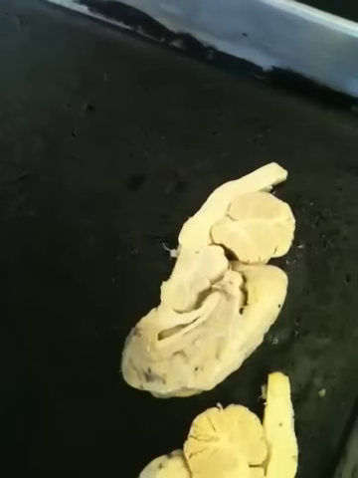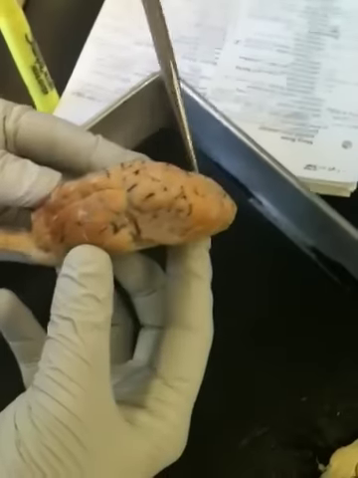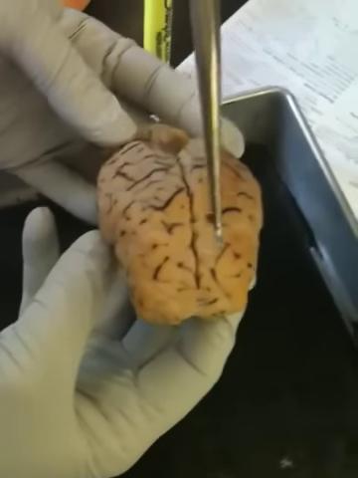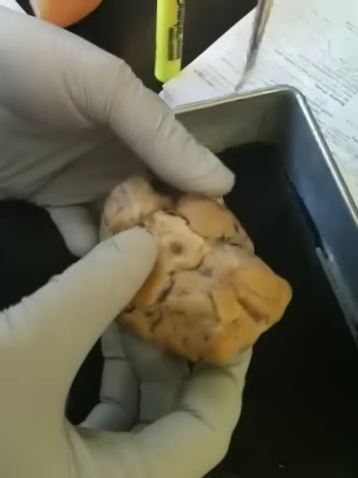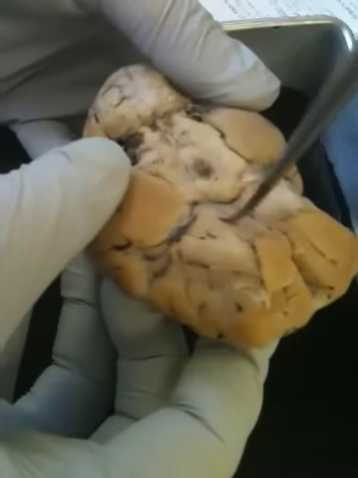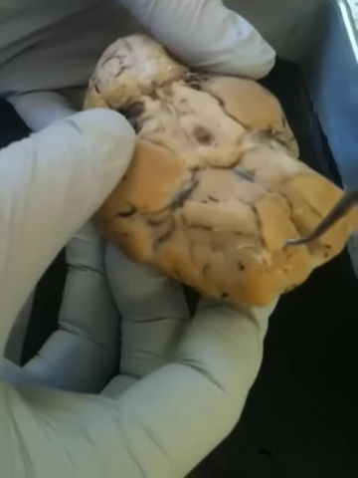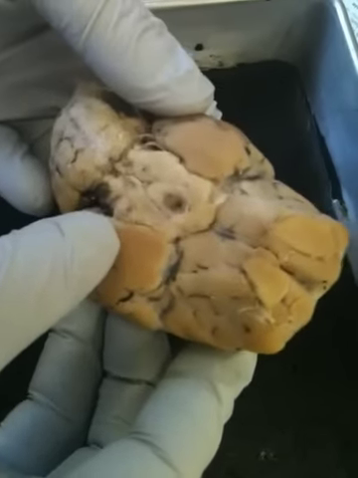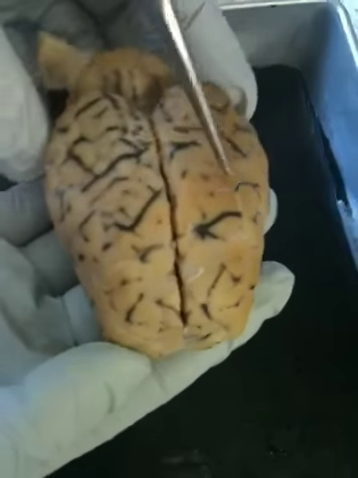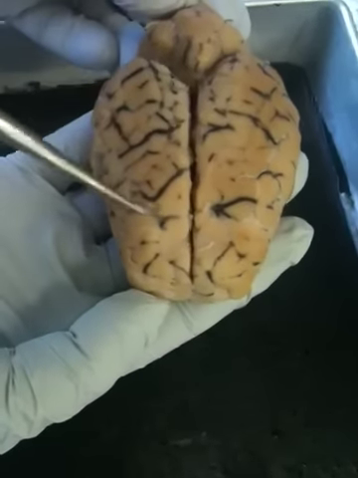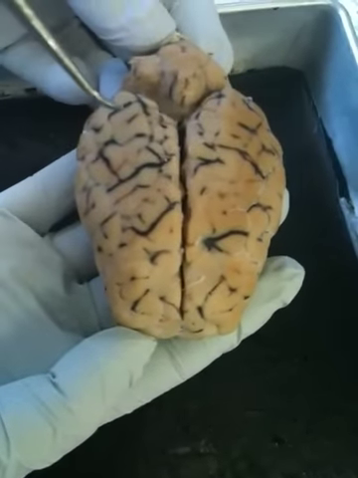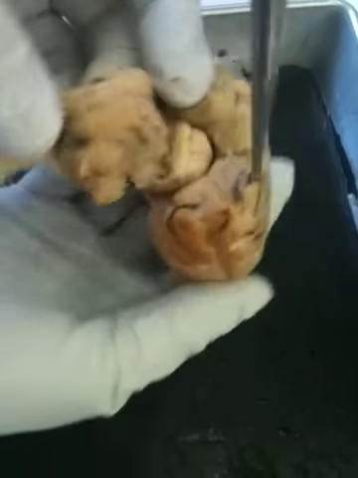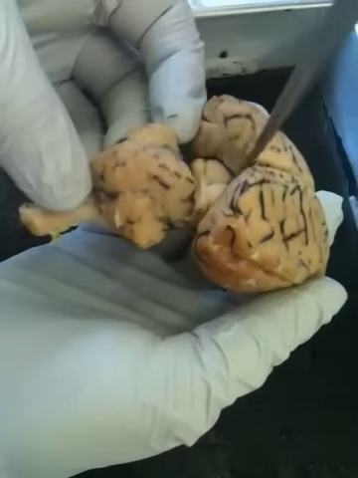The frontal lobe is this first part right here. The olfactory bulbs and tract, it would be coming up here. I think that's the remnant of a bulb right there. The parietal lobes, they would be right here. And the temporal lobes are on the side. And the occipital lobe is this back part of the cerebrum.